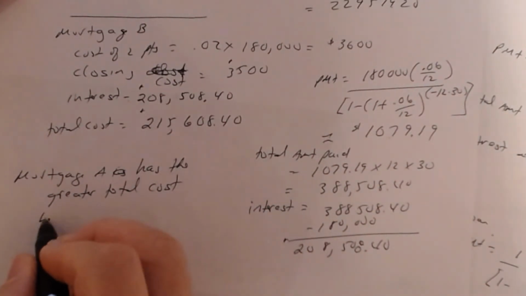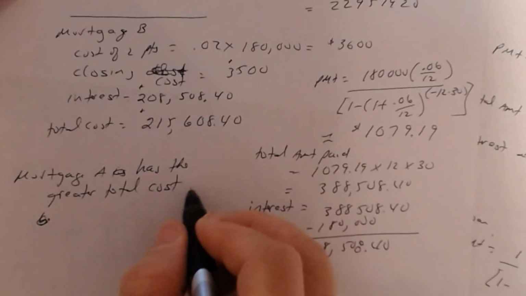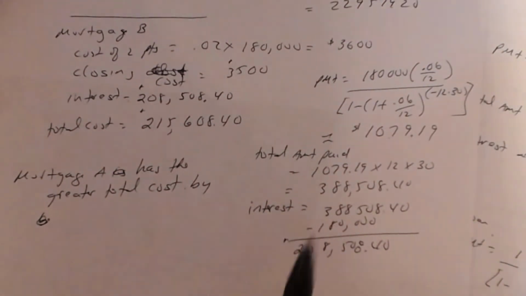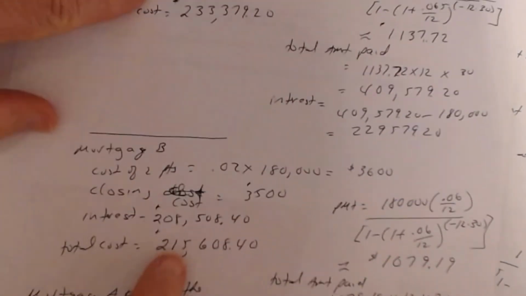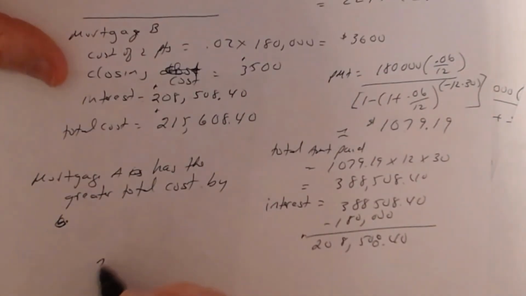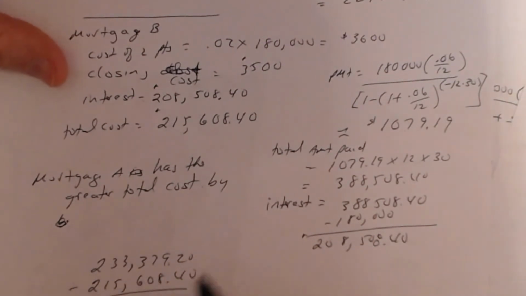Let's figure out by how much. To do that, you subtract this amount from this: $233,379.20 minus $215,608.40.